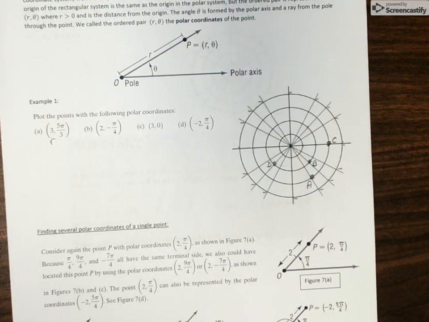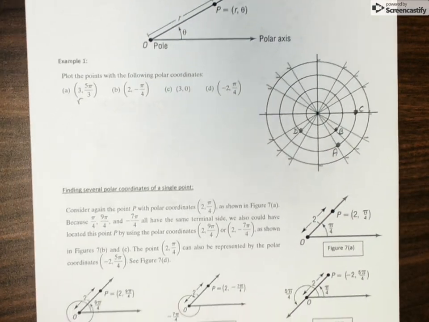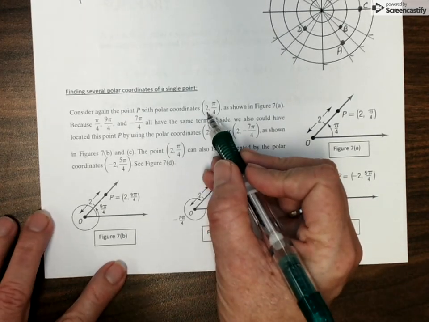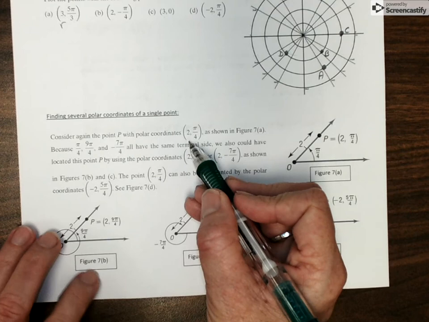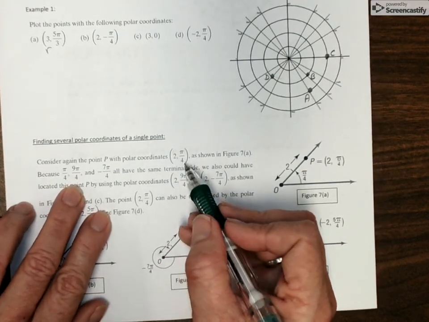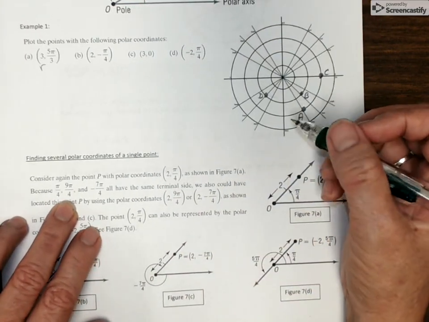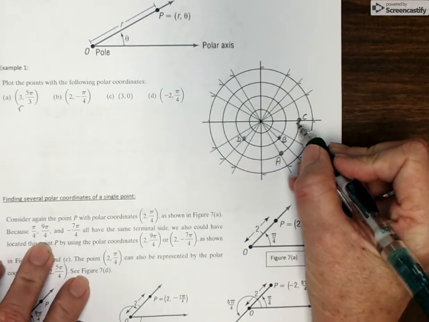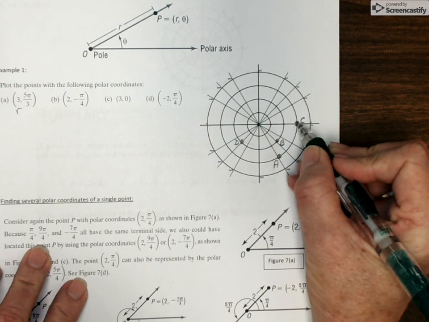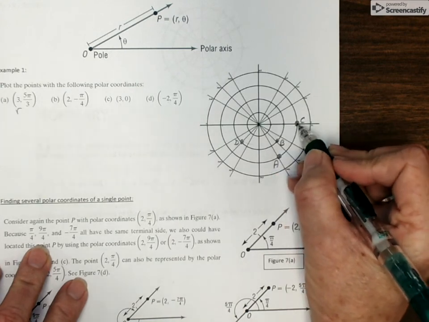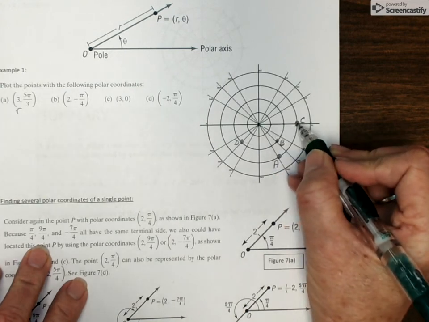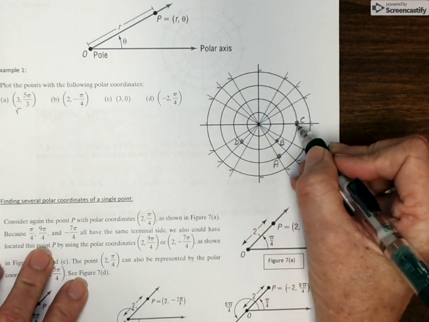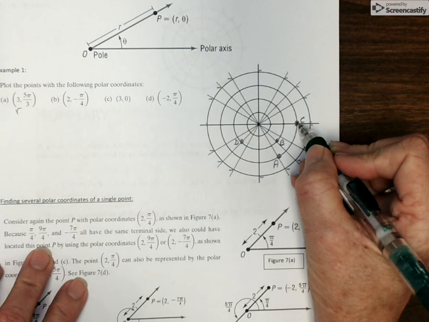Okay, and there are several ways now to find polar coordinates of a single point. And so if we've got this point, (2, π/4), there are numerous ways of indicating that point. And this has to do with coterminal angles. Hopefully we remember those. So for instance, this point C, this is at 1, 2, 3 units, so the radius of 3, and the angle is 0. I could go around the circle again and be at 2π. So this would be (3, 2π).